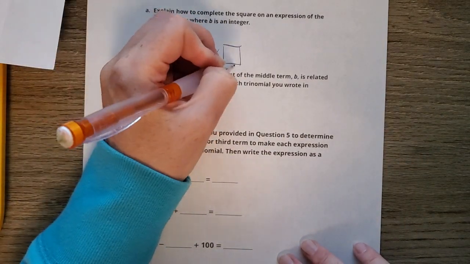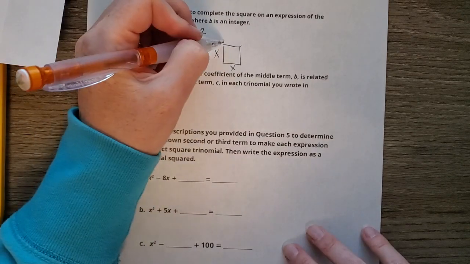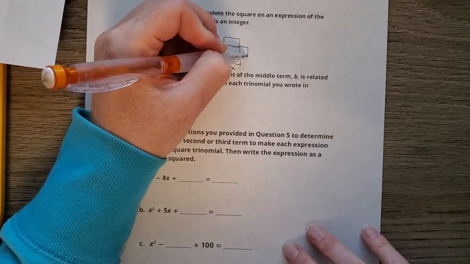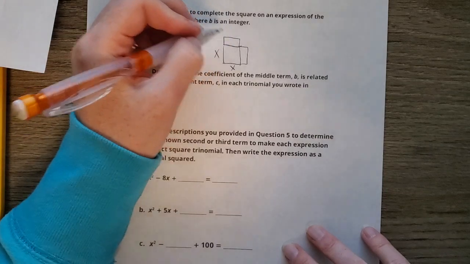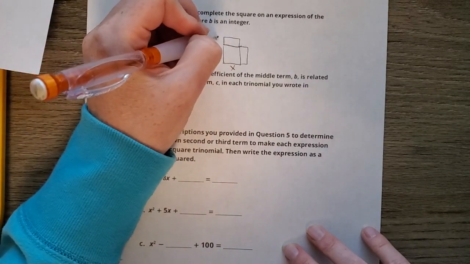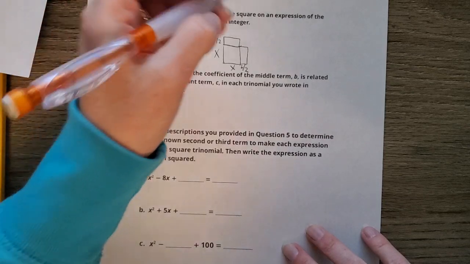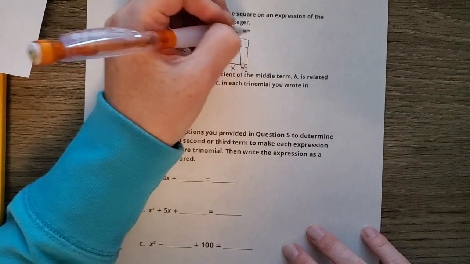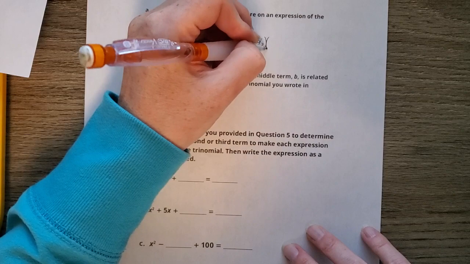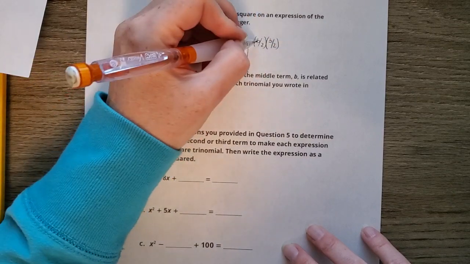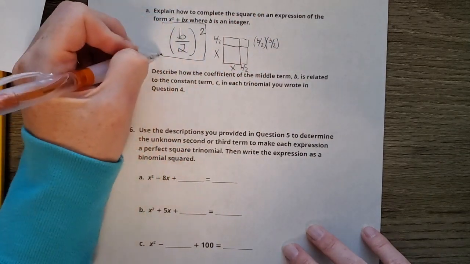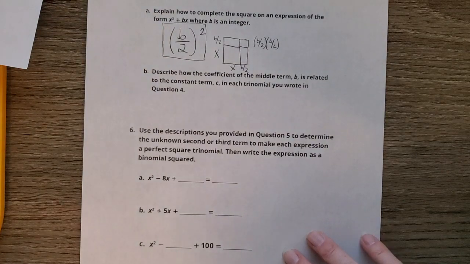So if we think about the square, and we had x and x, how did we figure out the sides of these boxes? If the whole thing was bx, then these would be b over 2x. Okay, and then how did we find this little square? It would be b over 2 times b over 2, which is equivalent to b over 2 squared. So that's the generic formula.